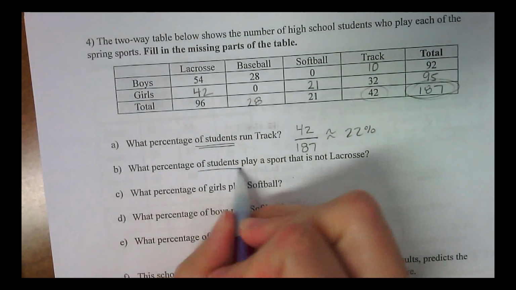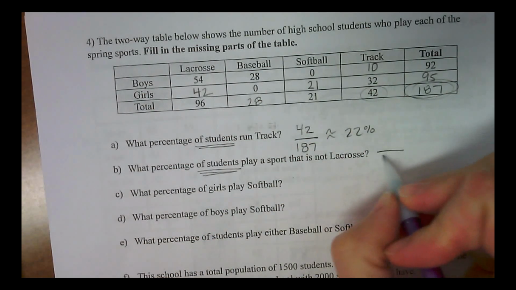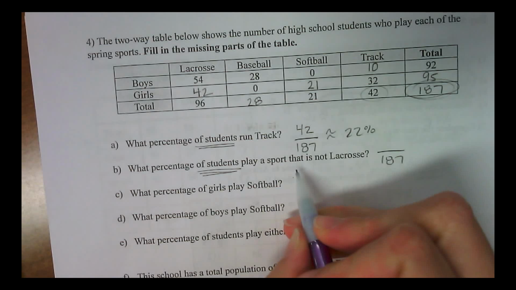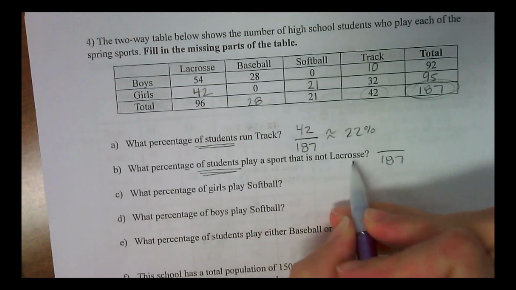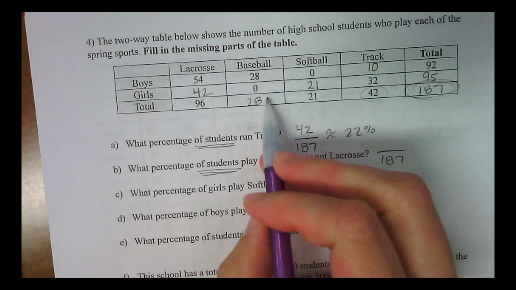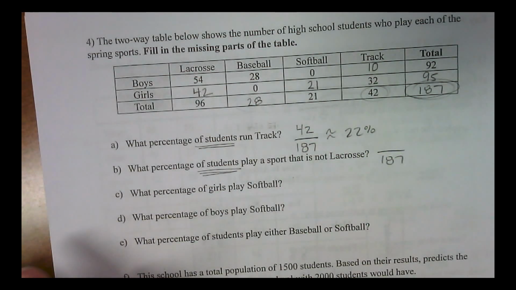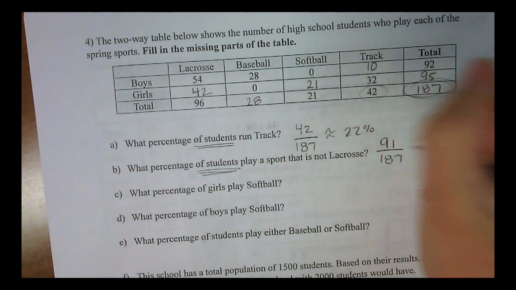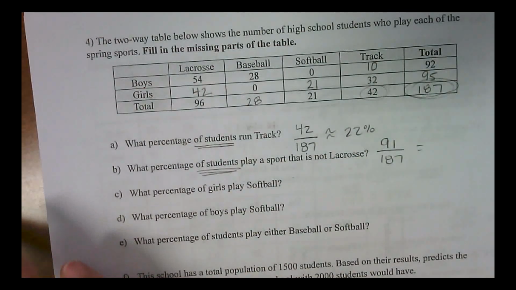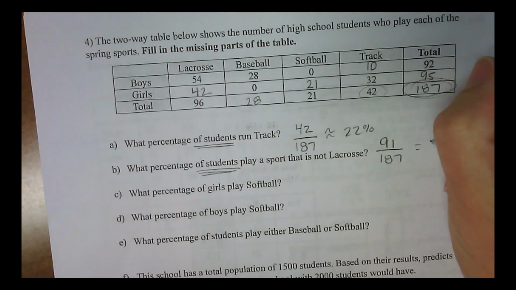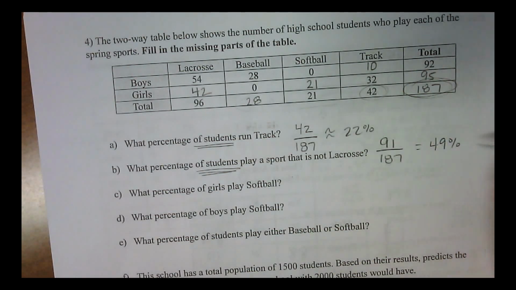What percentage of students, so that's the grand total, so that goes on the bottom, play a sport that is not lacrosse? So not lacrosse would be all of these other ones added together. So 28, 21, and 42 make 91. So we're going to divide 91 divided by 187, and we get a number that rounds to 49%.